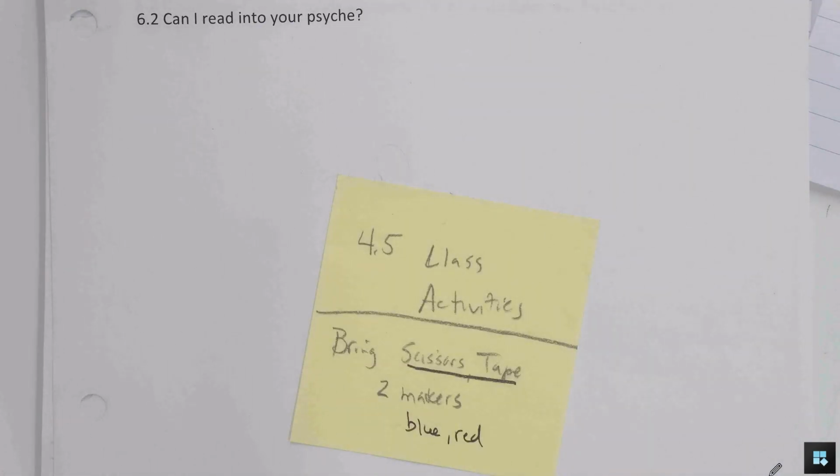Did you say like these questions on the section 6.2? We're going to be doing 6.2 next today. Oh, I thought you were. Okay. And I have a note to remind me to tell you to bring scissors, tape, and 2 markers to class on Wednesday. Okay, so Wednesday you need 2 markers. I'll be using blue and red, and some scissors and tape.